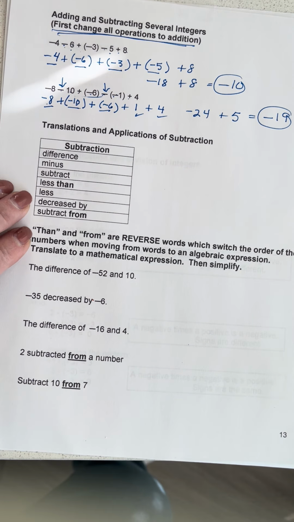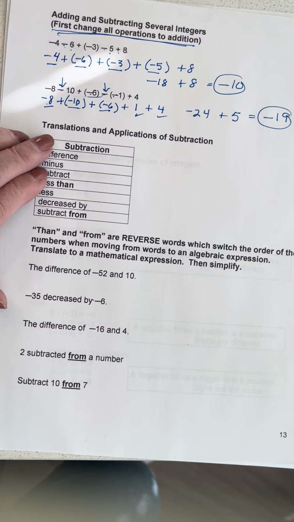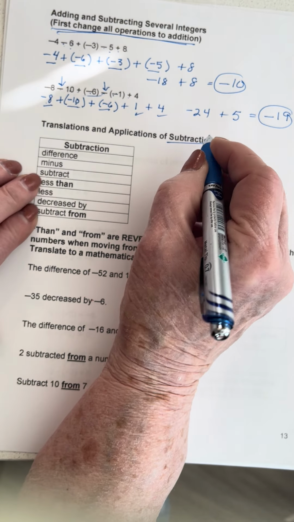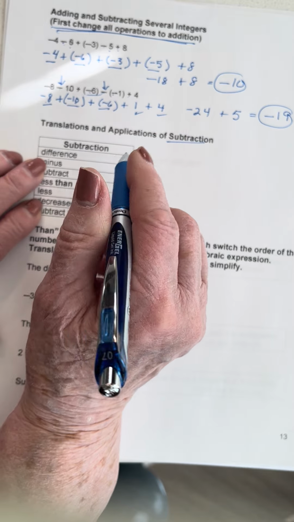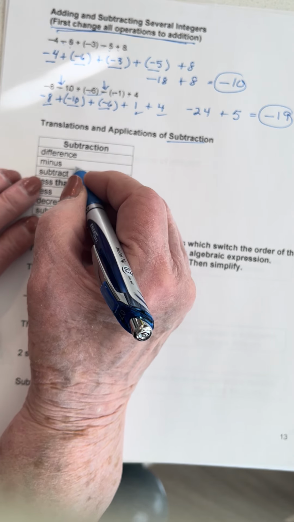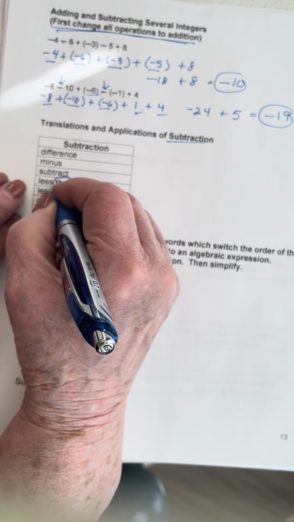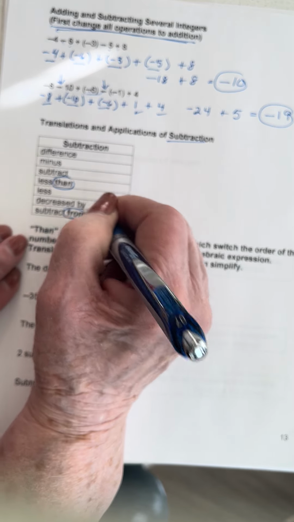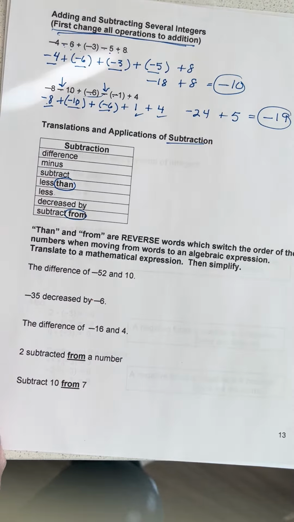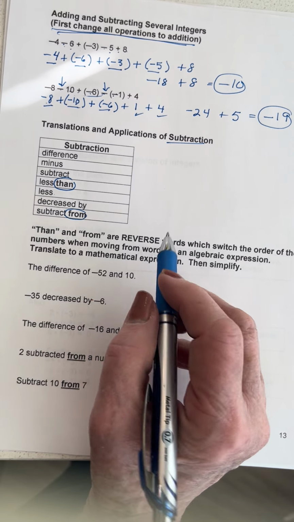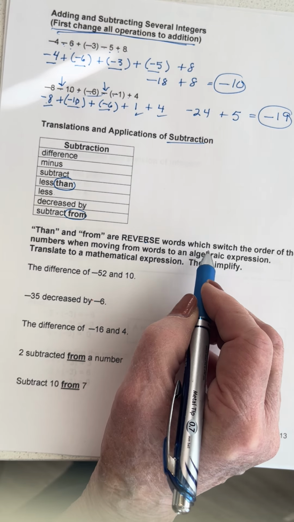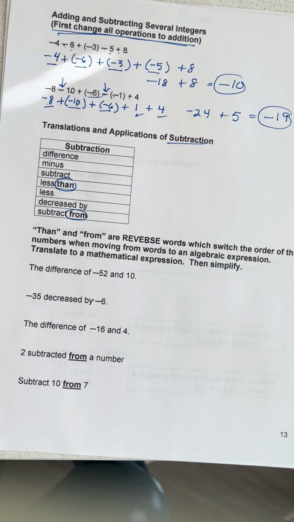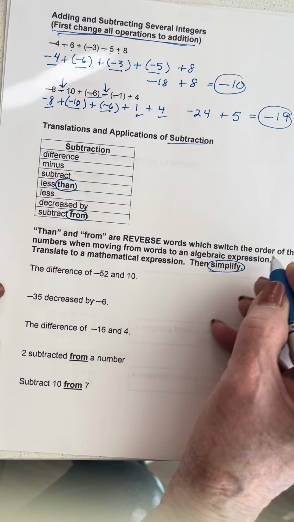So these are the words that we would use in these translations for subtraction. The difference, this is the answer when you subtract, it's the difference. We know minus, we know subtract. Less than, less is subtraction, decreased by, subtracted from. Than and from are very important words to watch for. They are what we call reverse words, and they switch the order of the numbers when moving from words to algebra or mathematics. So we're going to translate these and then simplify. And we know what this means. This means to find the answer.